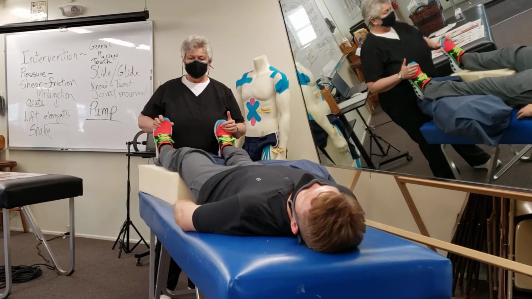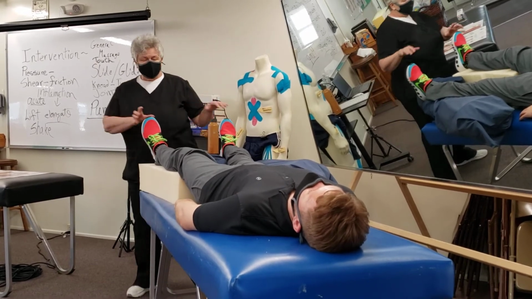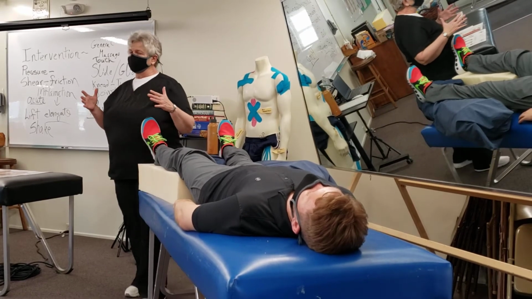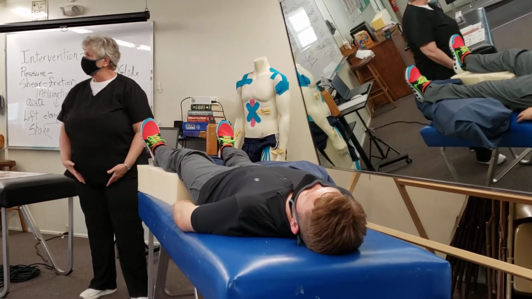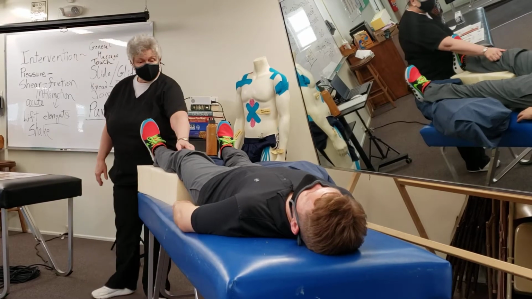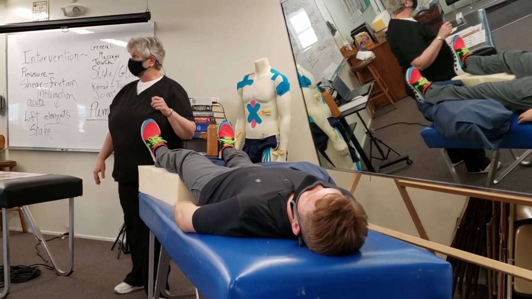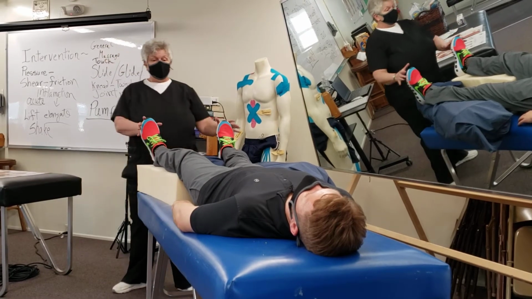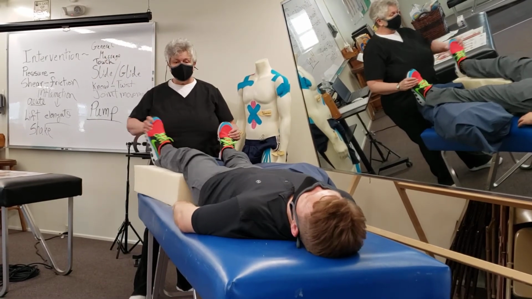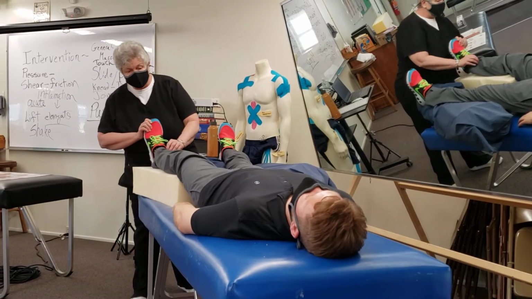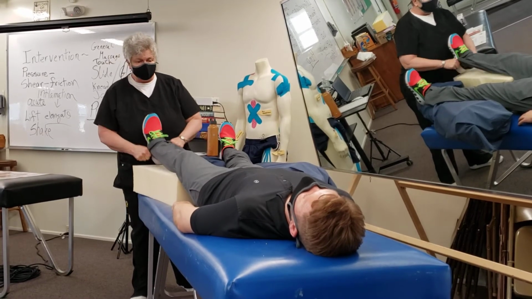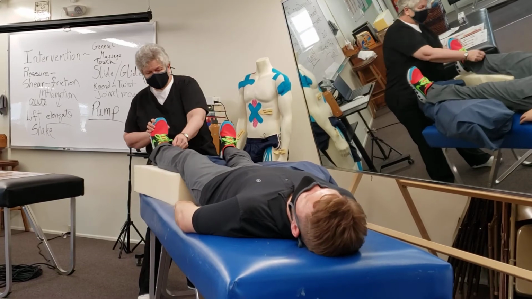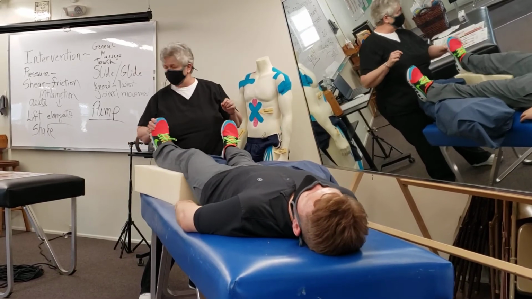That level of shaking isn't necessarily going to act as much of a pump at the nodes, but it's going to slide the superficial fascia, which is going to affect the fluid movement. But you can also use that as an assessment to see where it won't wiggle. This pant leg wiggles pretty well.